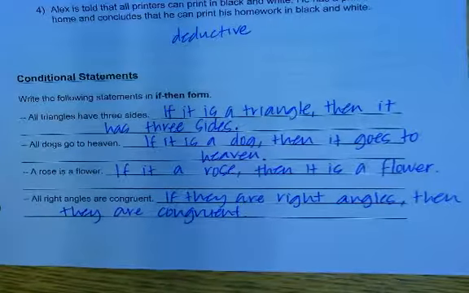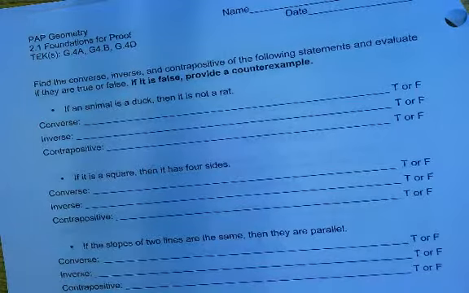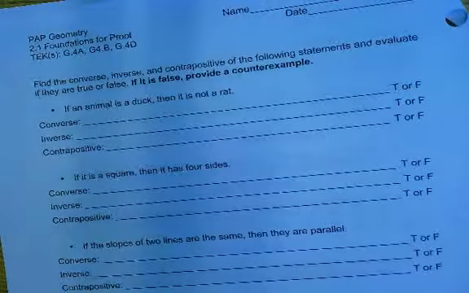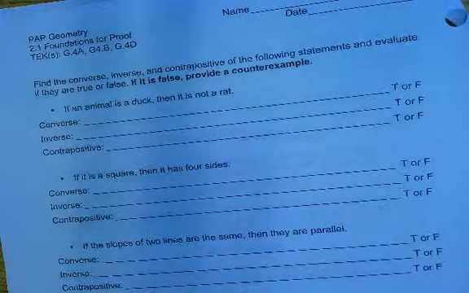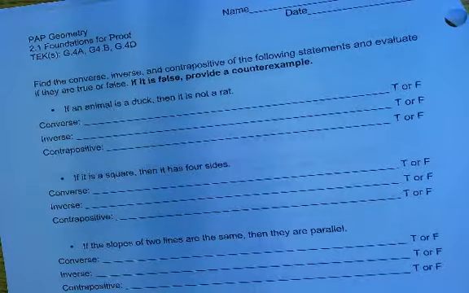Okay. So now we are putting into practice our vocab. We are going to write the converse, inverse, and contrapositive of each of these statements. Then we're going to decide if they're true or false. So after you write that statement, think logically and say, okay, could this statement be true or false? Answer it. If it is false, provide a counterexample. Okay, we're going to do the first one together. If an animal is a duck, then it is not a rat.